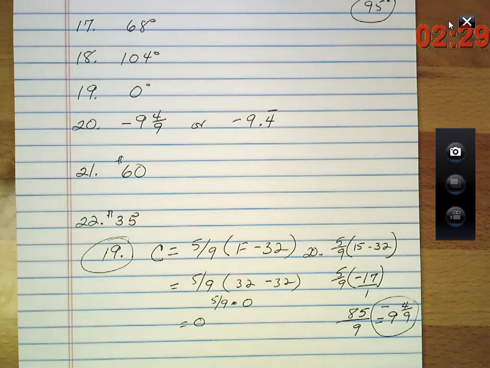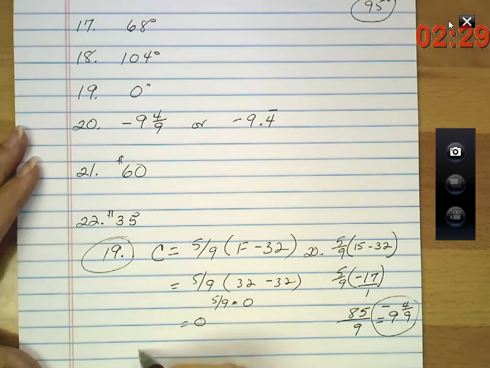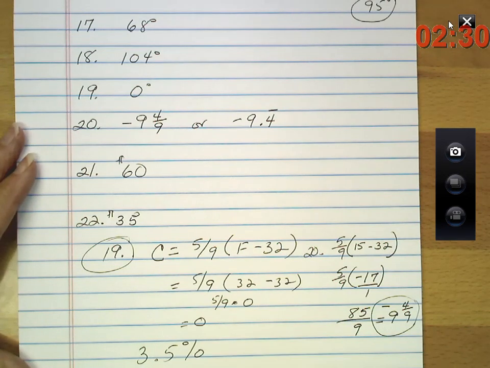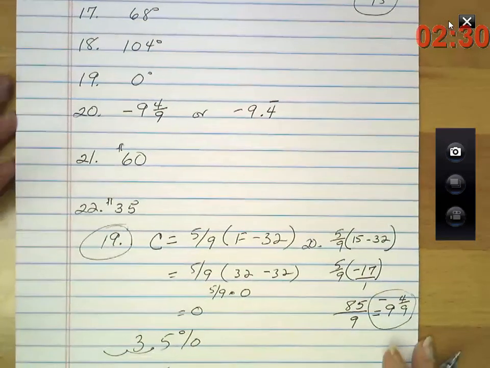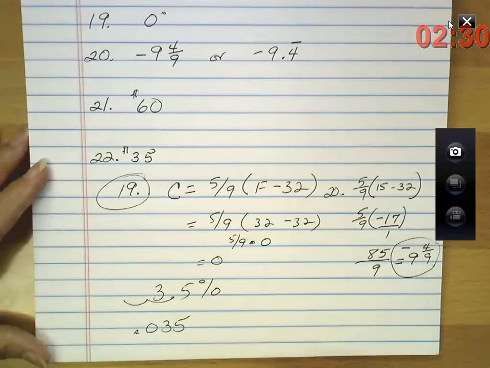Okay, anything else? Did you have any trouble with 22? 3.5% interest. I move it 2 places. 0.035 is what you used on that one. Okay.